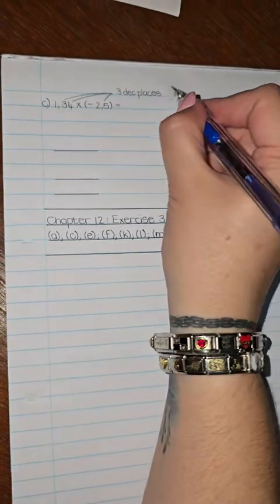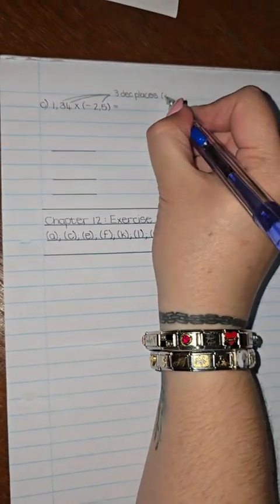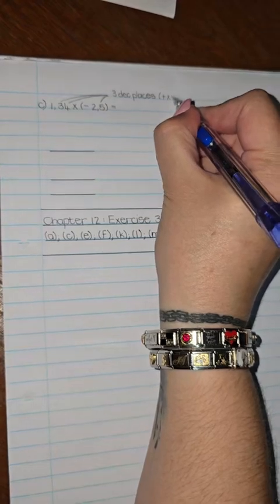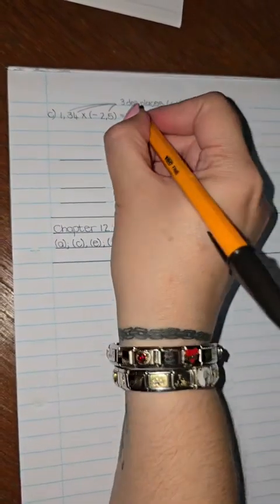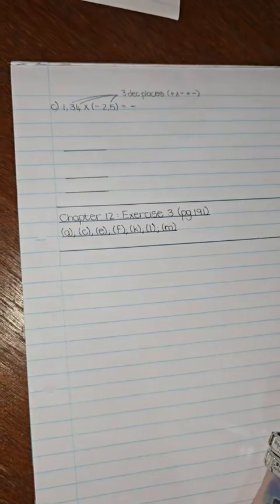The next is we're going to look at our signs. We have a positive times a negative, which is going to give us a negative answer. So we already know that our answer is going to be negative. So when we do our calculations, we don't have to worry about our signs.